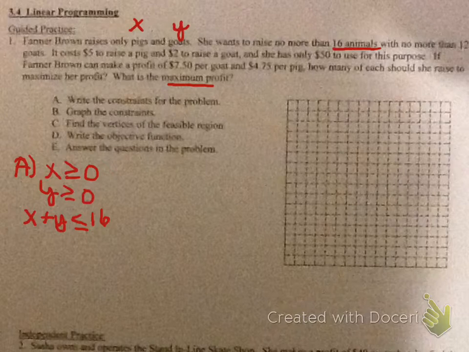And no more than 12 goats. Okay, so we said goats was y. So y has to be less than or equal to 12. Okay, so we've taken care of this. We've taken care of the 12 goats.